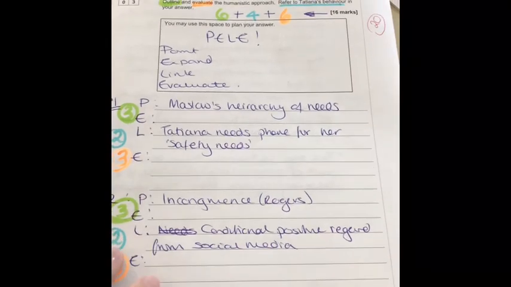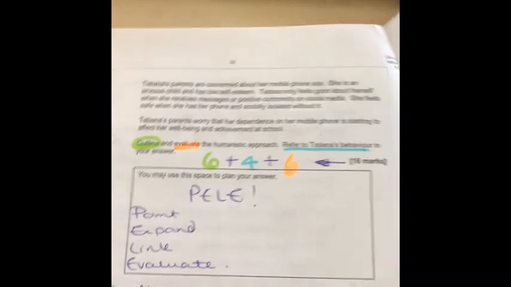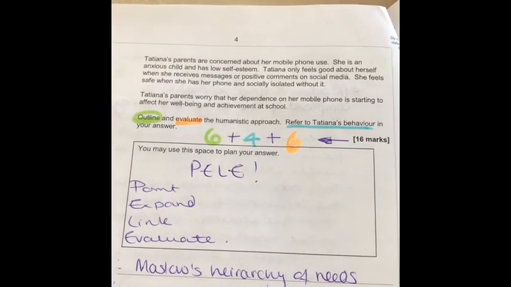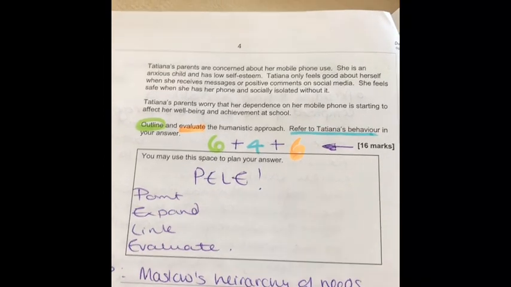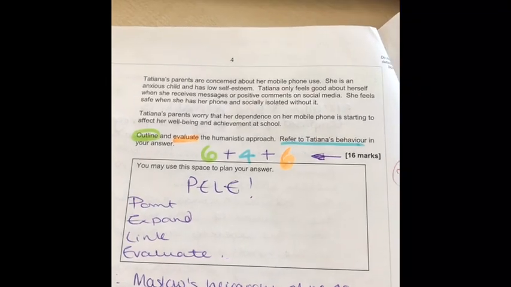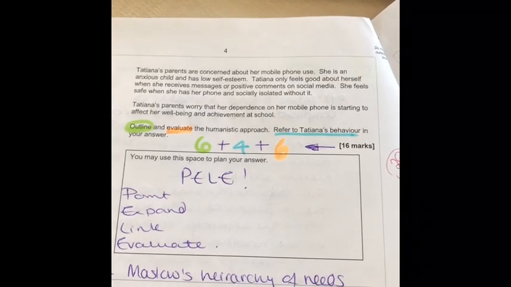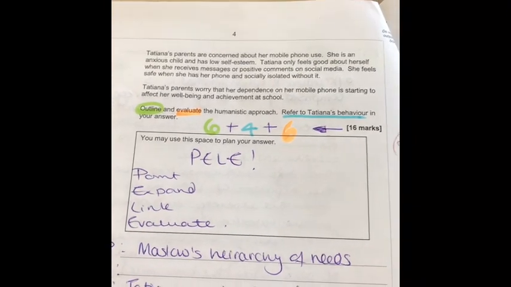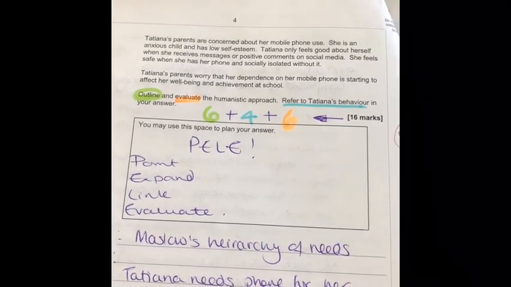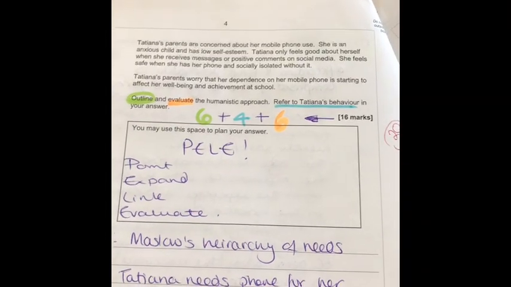Okay, so there was a 16 marker in last year's approaches section, and it's one of these AO2 16 markers where it's got this little scenario about Tatiana, and talked about her low self-esteem and her use of social media. Now, the question, outline and evaluate the humanistic approach. Now, wouldn't that be lovely? Just outline and evaluate the humanistic approach. But it's not going to happen. This isn't AS, it's certainly not GCSE. So they're going to bung a little bit on the end there. So refer to Tatiana's behaviour in your answer.